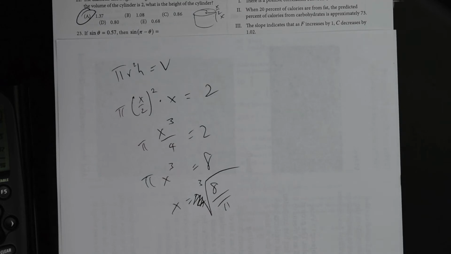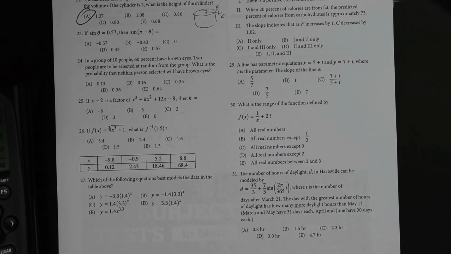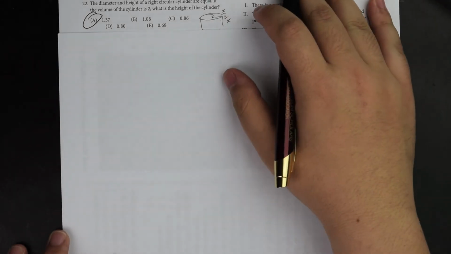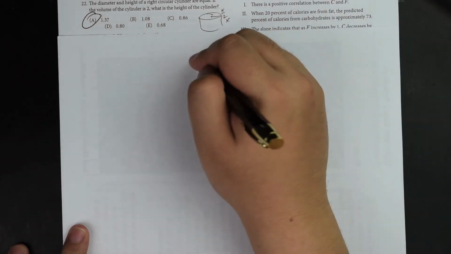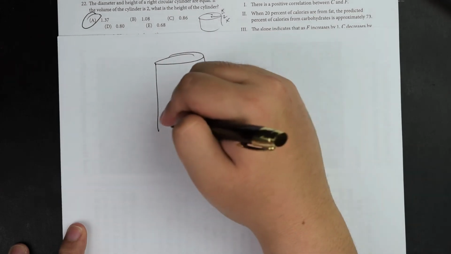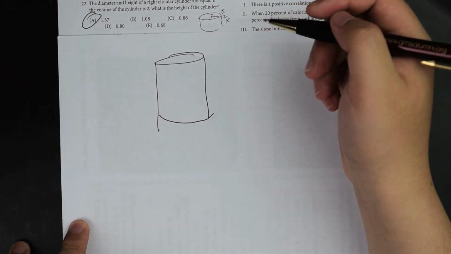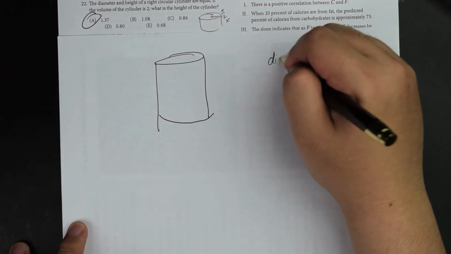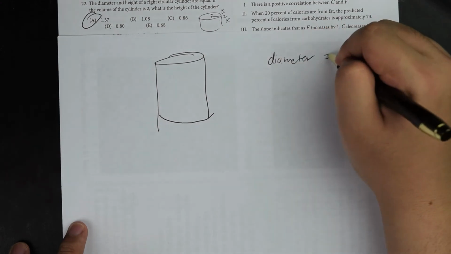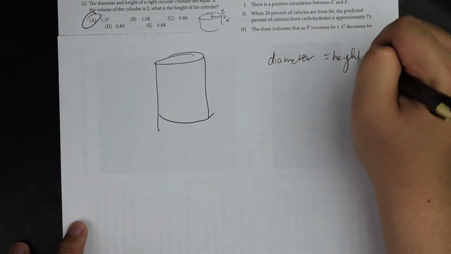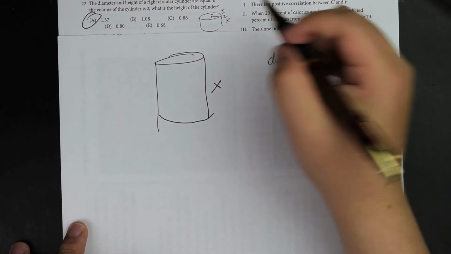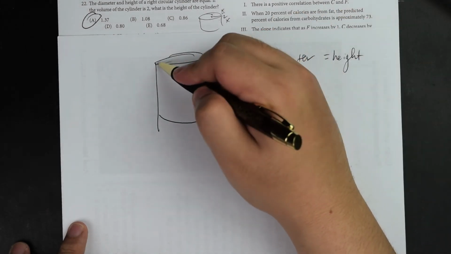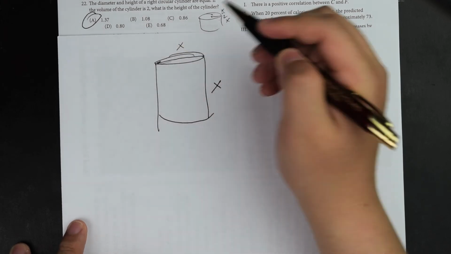And now I'm going to explain to you how I was able to get to this answer. I'm going to get a new spreadsheet just to explain a few things going on here. For number 22, they mentioned that this is going to be a right cylinder based question. So what I did was sketch the cylinder to get the idea to start. And it says right here that the diameter and height are equal to each other. So diameter equals height. I have to be careful because when I say height equals x, this whole thing is also going to be x. Okay, my diameter is going to equal x.